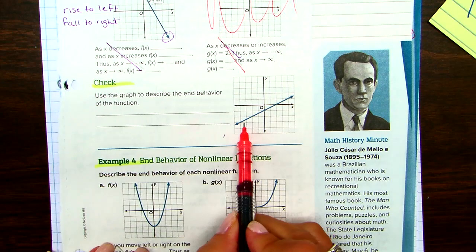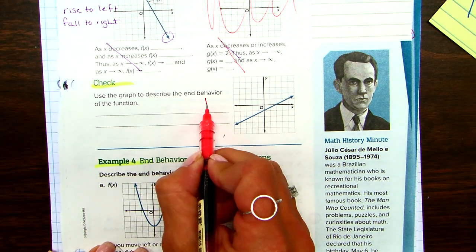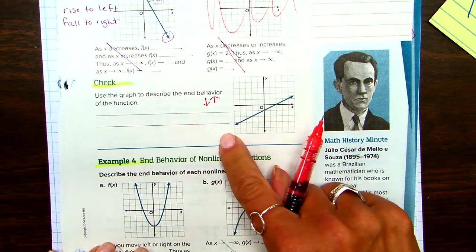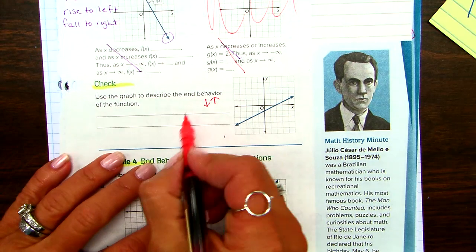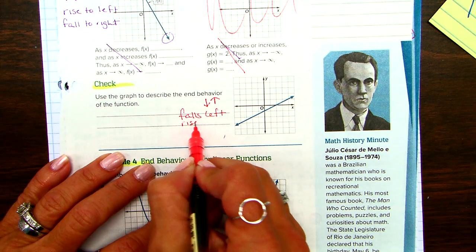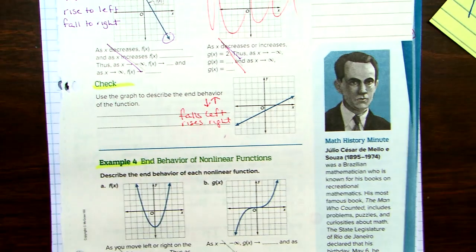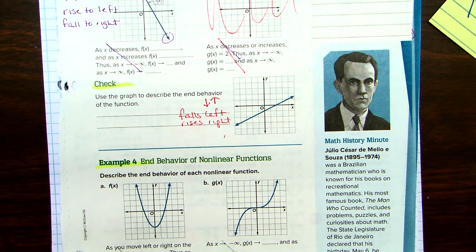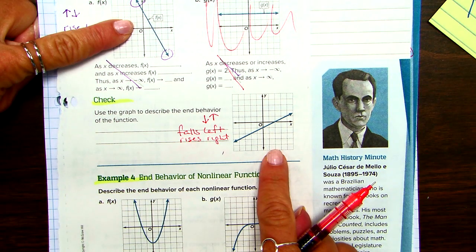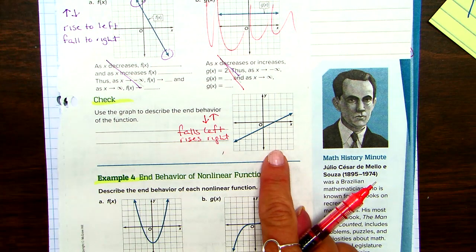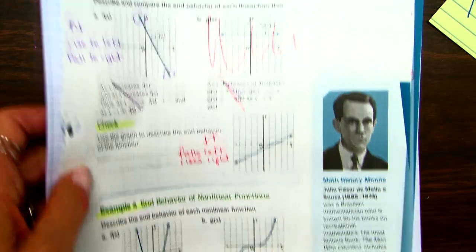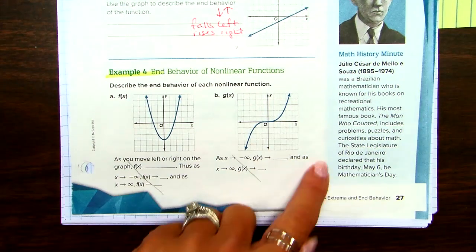Okay, so look at this one. We are going down on the left, and we're going up on the right, right? Down on the left, up on the right. So we would say falls left, rises right. Okay? Do either of those have extrema? Nope. They're lines. No extrema. There's no turning points. There's no curves in the road. So if you had a question like that for those problems, you'd say none. They don't have extrema.